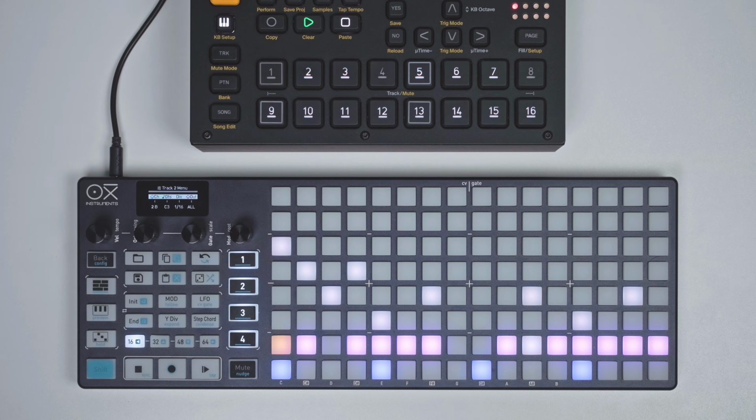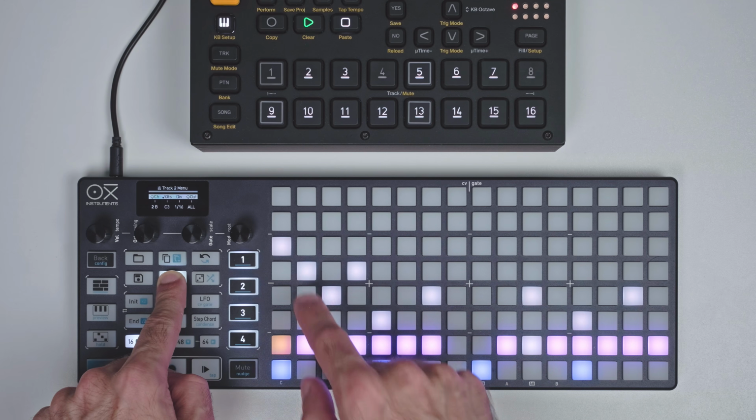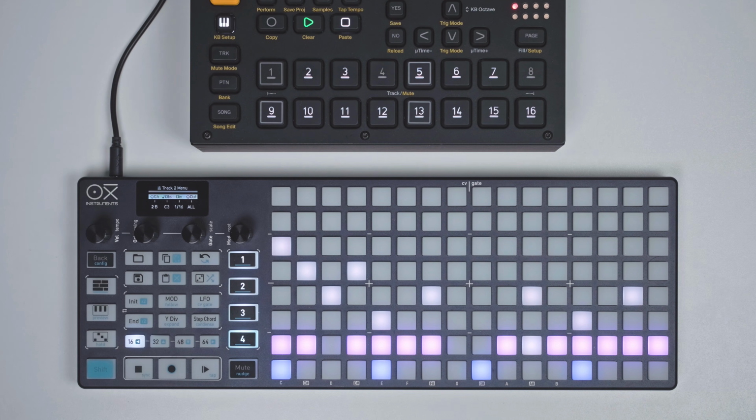You can copy and paste one multitrack track into another. Just press Copy and tap the first pad of the source track. Then, press Paste and tap the first pad of the destination track. And you can also copy a mono sequence into a multitrack track.